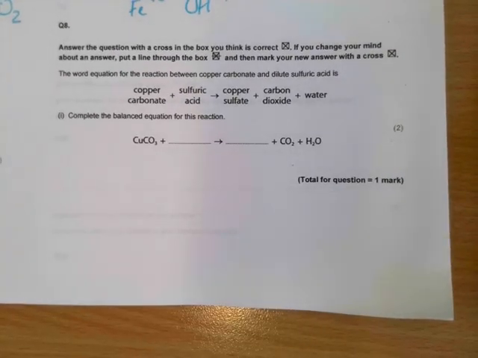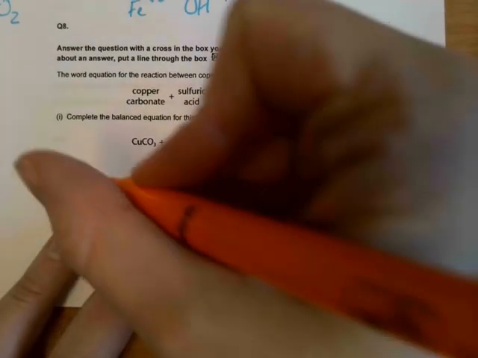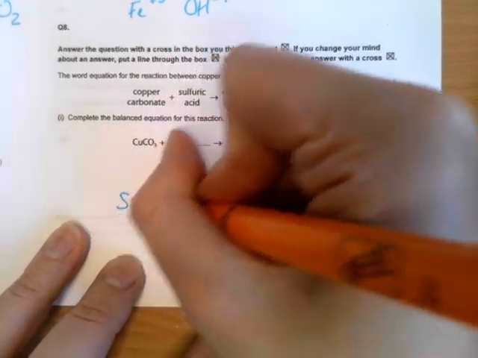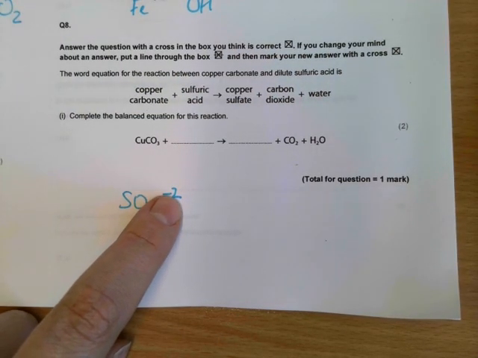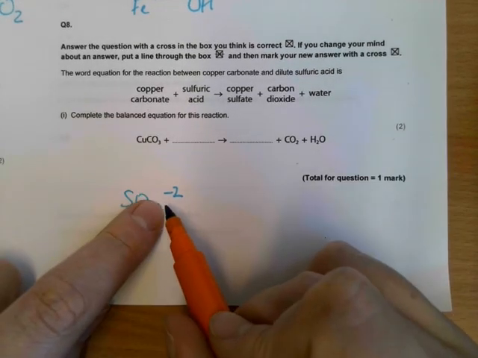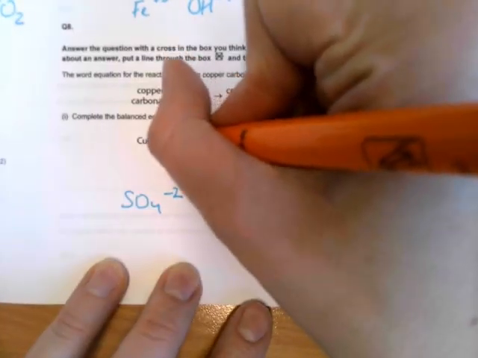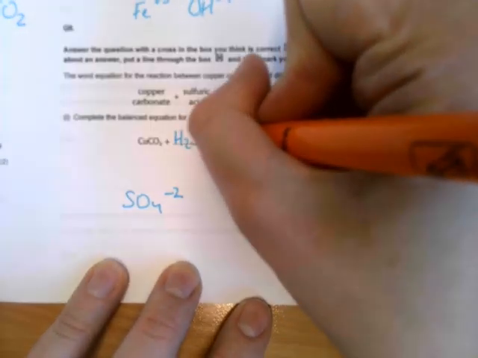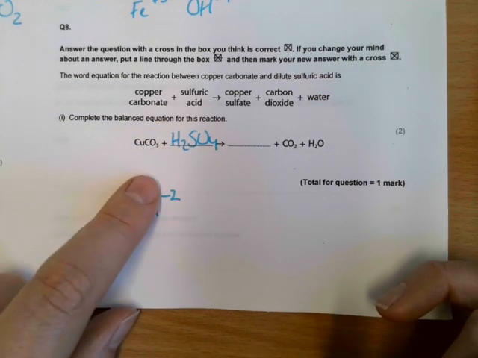The next one, they give you copper carbonate, and they want you to react it with sulfuric acid. Again, you can learn this off by heart, or you can work it out using your polyatomic ion. Sulfate has an SO4 2-, that's its formula. If I want to make this an acid, because it's got a 2- charge, I need to give it 2 hydrogens. It's always hydrogen to make it an acid, H2SO4. And I would typically write the hydrogen before the SO4. So that's my sulfuric acid.